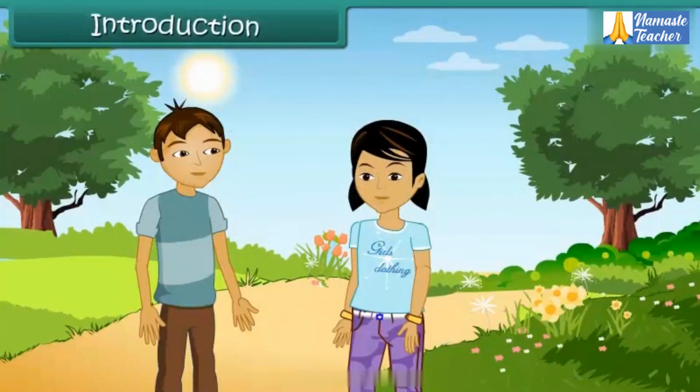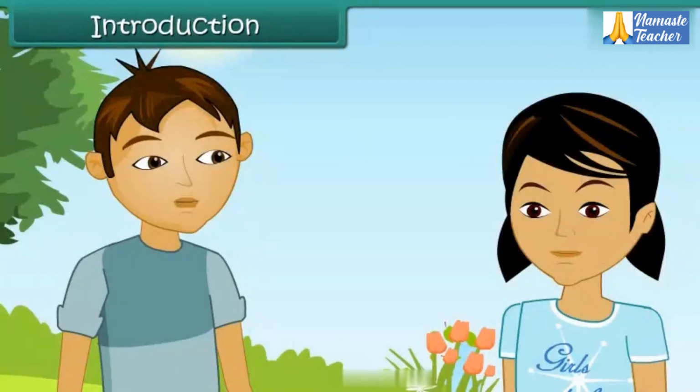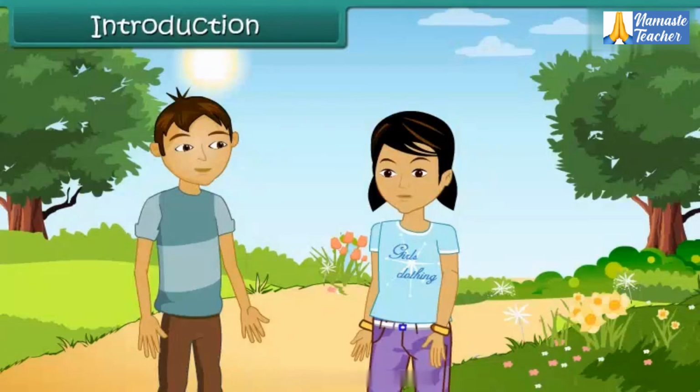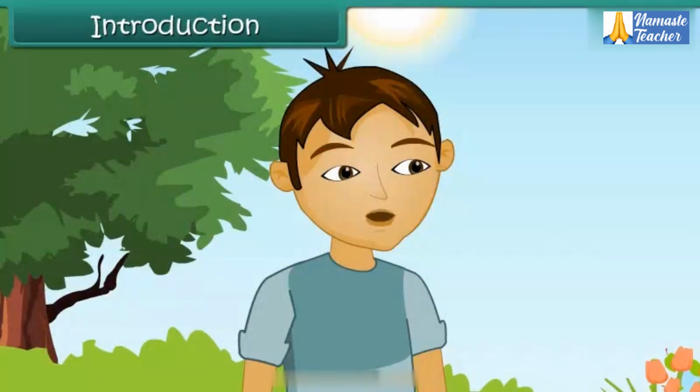Introduction. Come, Rahul, let's play a game. Which game are we going to play? We are going to play a game in which we will look at each other without blinking our eyes. Whoever blinks first will be the loser. Ruchika, I'm sure that I will win. Wow, you are so confident. Okay, Rahul, do you know that there is movement in our body even when we are sitting or lying on the bed? I don't know, Ruchika.